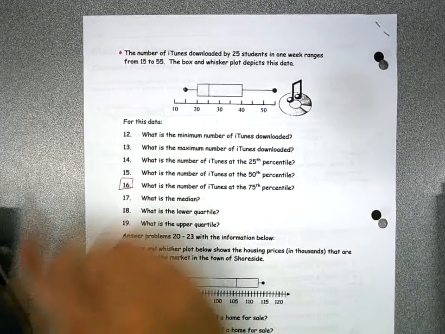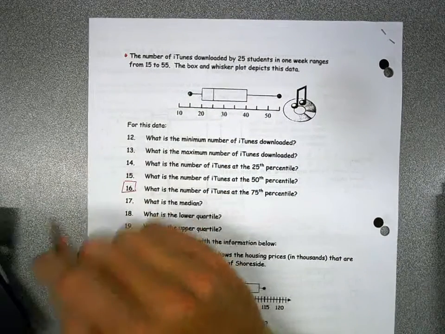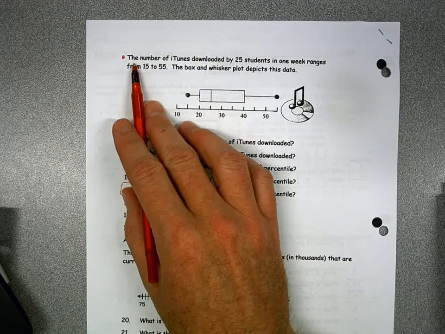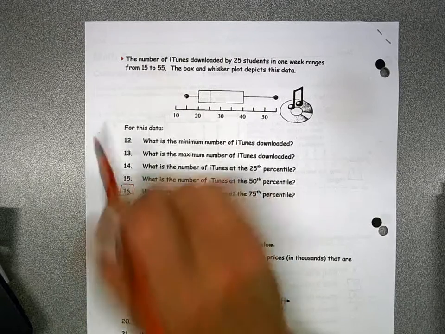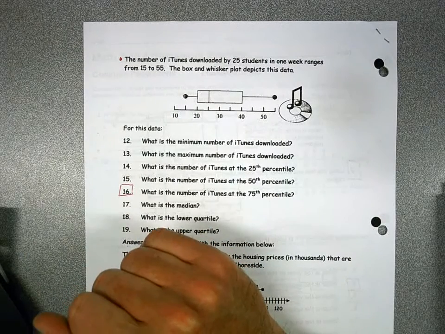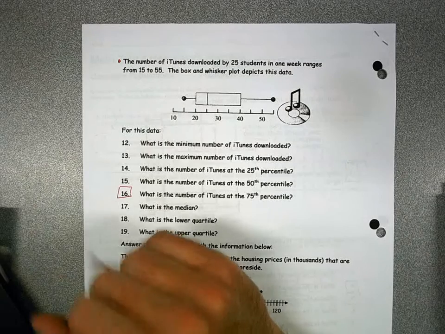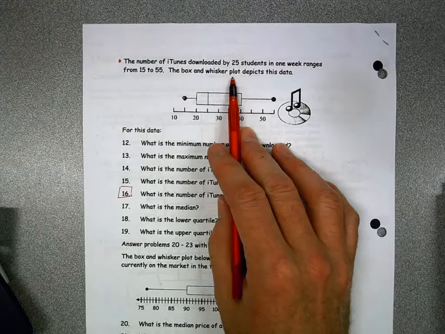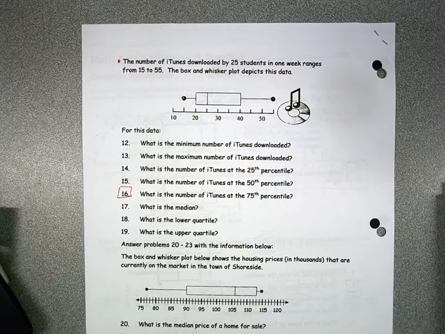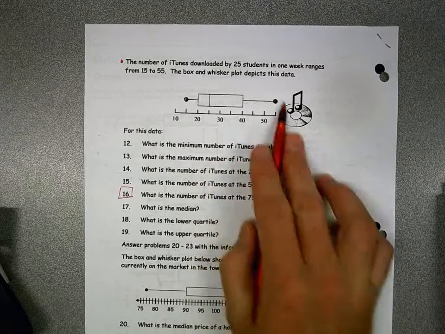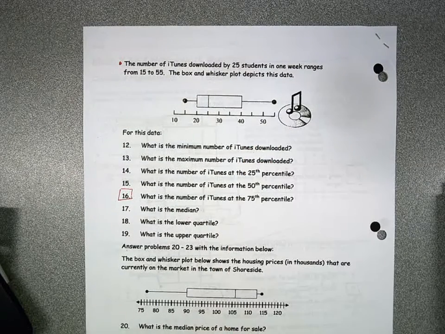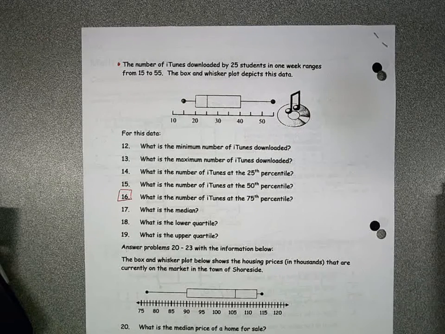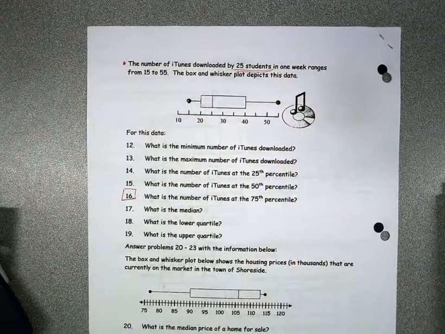Let's close read it. The number of iTunes, and everyone's with me, right? Okay, we all know where I'm at. Let's try it again. The number of iTunes downloaded by 25 in 1 week ranges from 15 to 25. The box and whisker plot depicts data. All right. So what we have is a box and whisker. It's exactly what we talked about in my little fake story at the beginning of the lesson. However, it's not 8 students. This time it's 25 students. There's more that they surveyed.